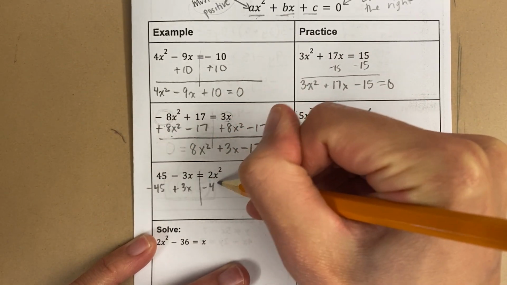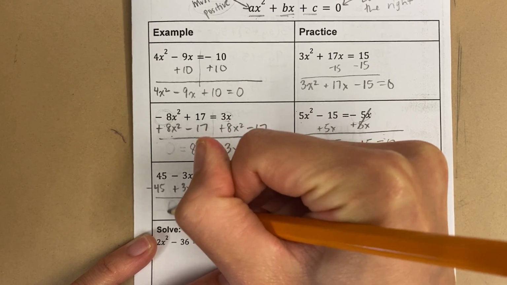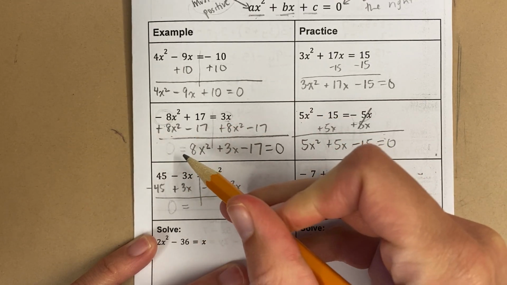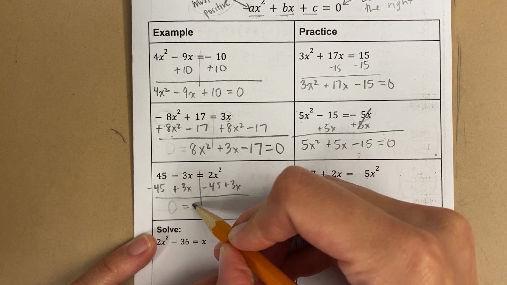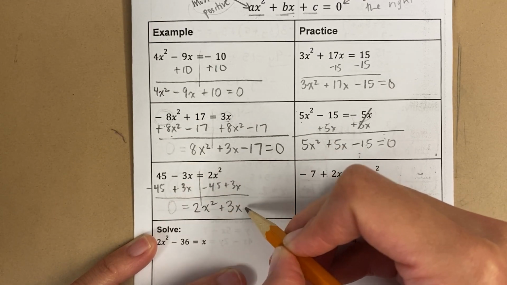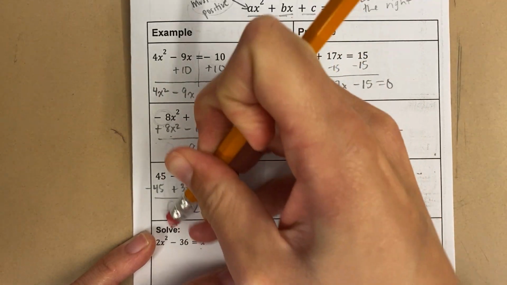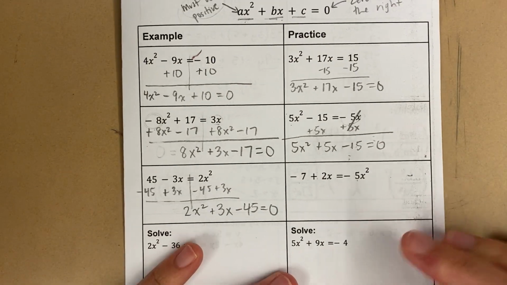Okay, same deal over here. Now look, this is going to be 0 equals. I'm going to write it lightly because you already know what I'm about to do. I'm going to erase it. I'm going to bring down 2x squared, bring down plus 3x, bring down minus 45. I know all that junk equals 0. I'm going to erase it over here. Okay, you try this one.